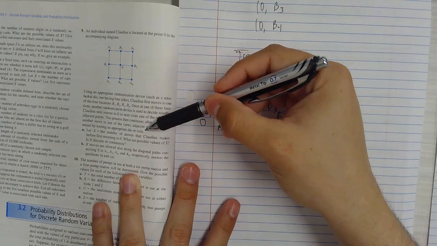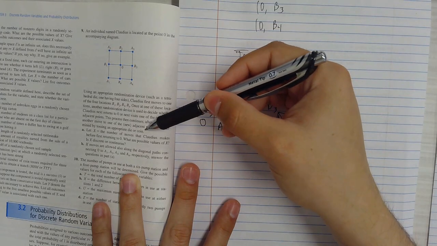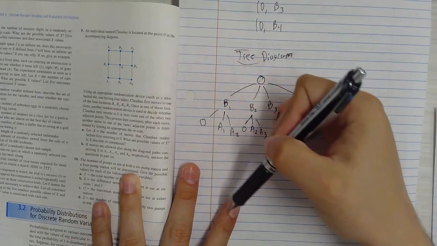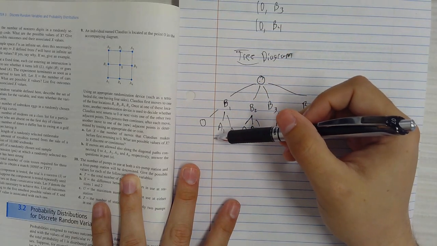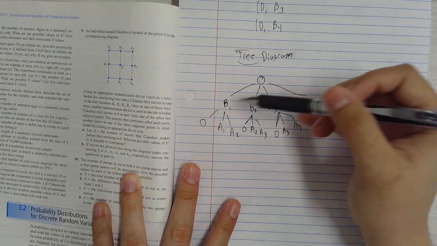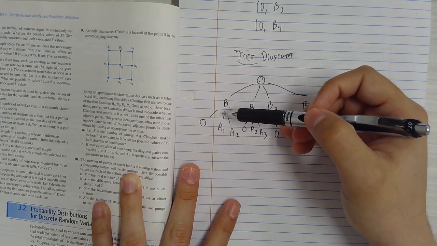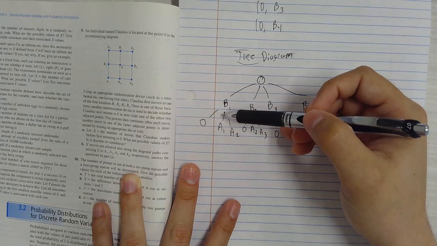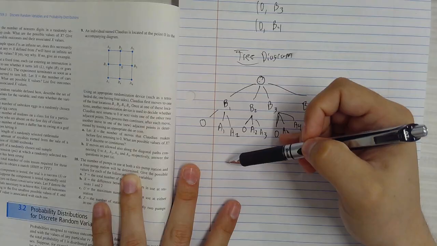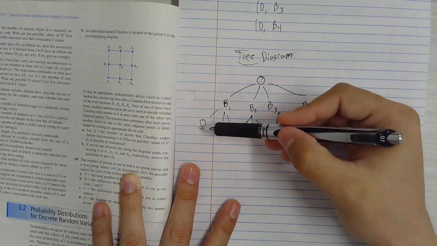Okay, so this continues to infinity, I guess, and beyond. But all we're concerned about is when we get to 0, right? That we go 0, 0.